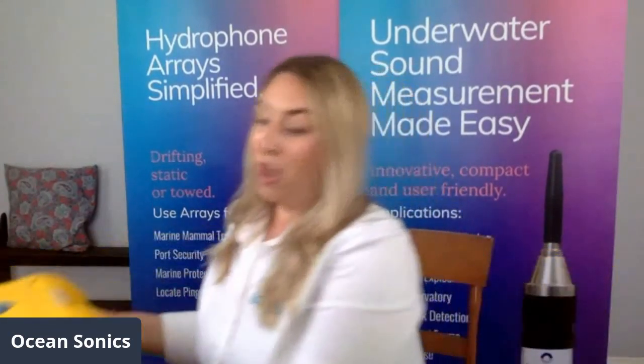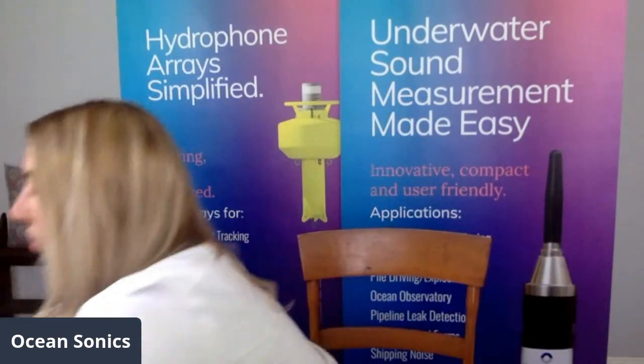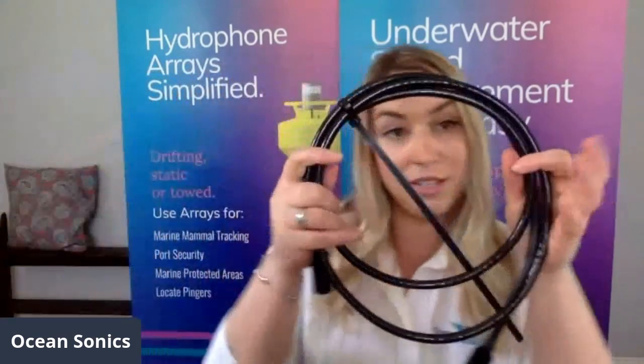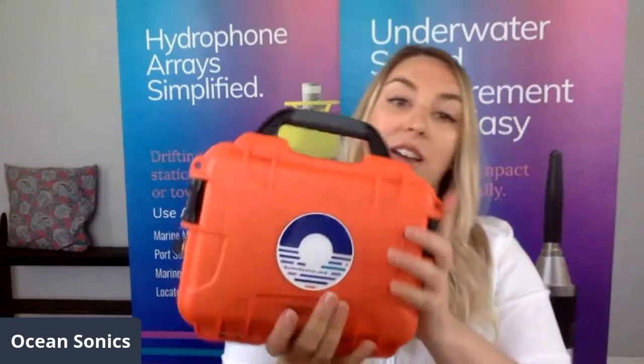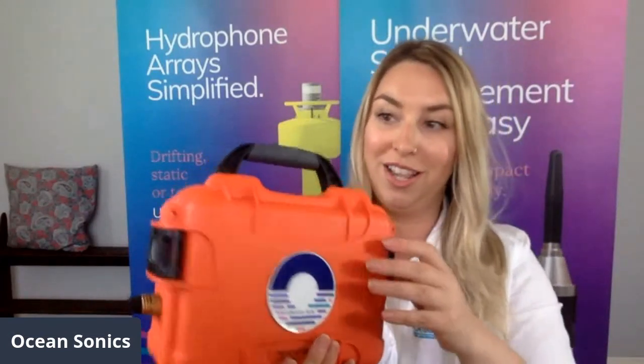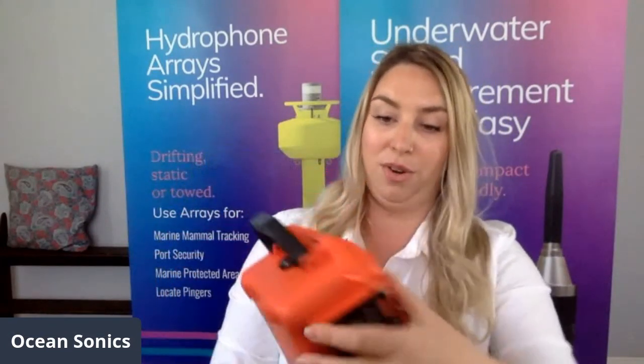So now I'm going to show you how to connect using a launch box. Now this is actually my preferred way to connect to a hydrophone. It just makes things so easy, and it allows you to actually walk away from your hydrophone. So we're going to be using a subsea cable for this, as well as an Oceansonics launch box. Now I showed you this during the presentation, and now I'm going to show you a little bit about how it works.